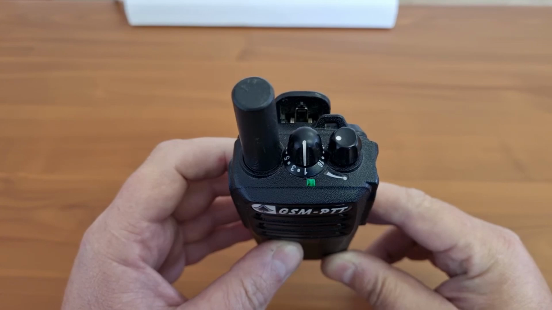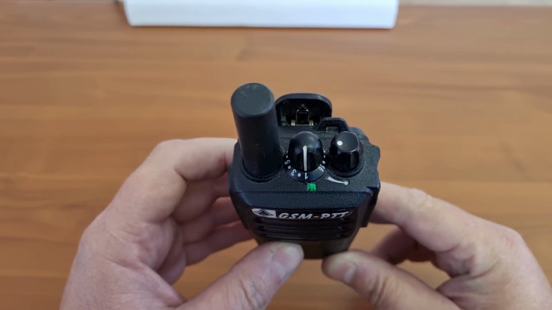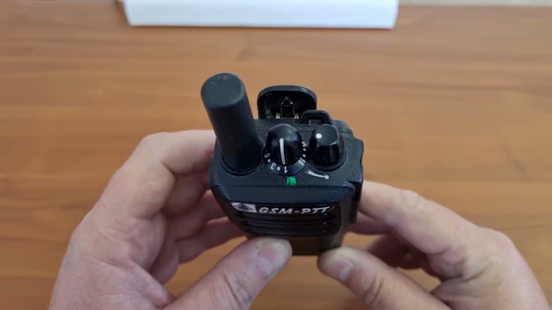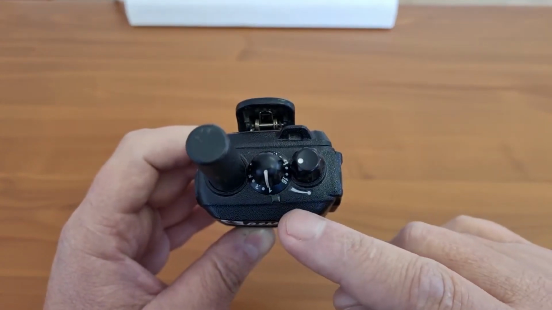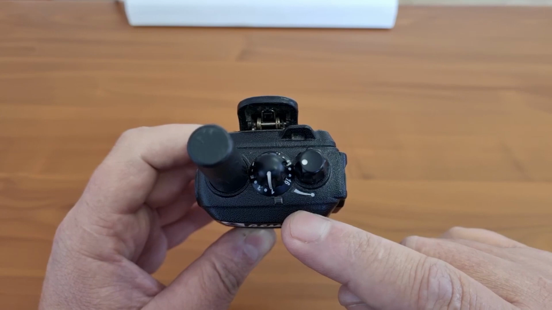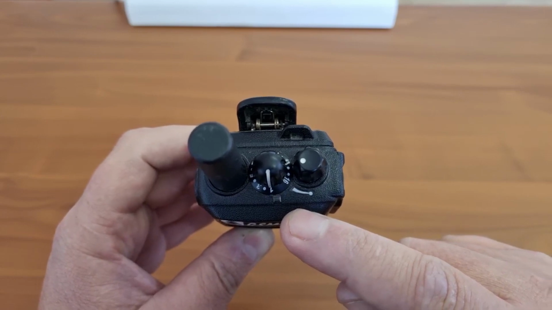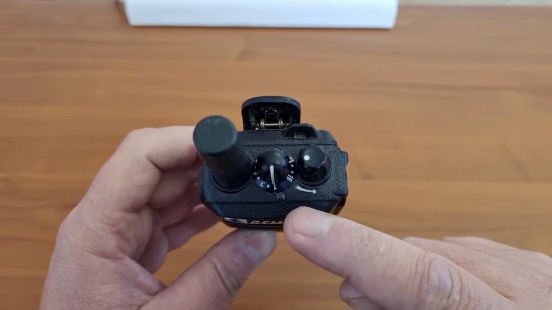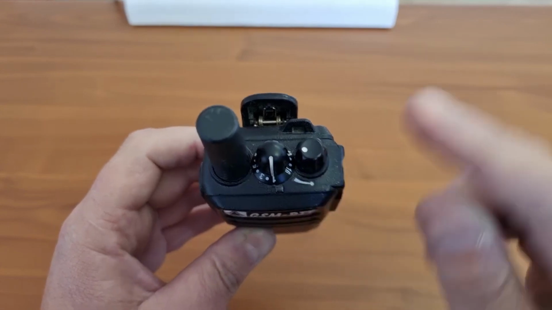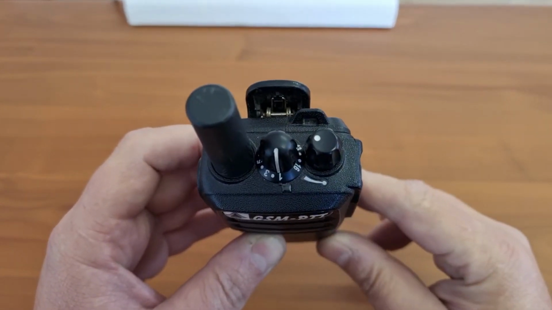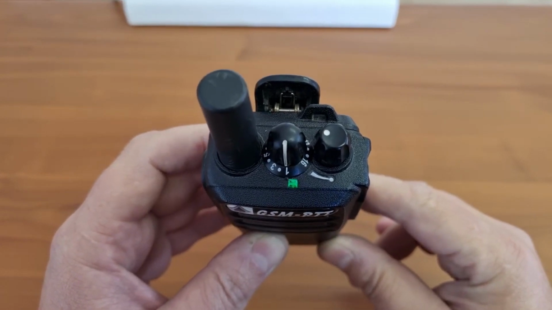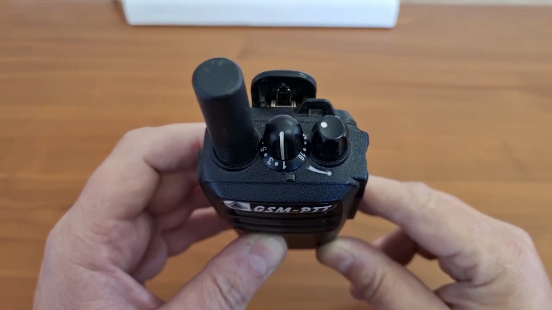Searching network. Next up will be looking for a network, and she says searching network. Now what happens here is the LED will flash quickly, indicating that there is a search in progress. Once she finds a cell phone network and is logged in, she will indicate the group that it will be logged in.